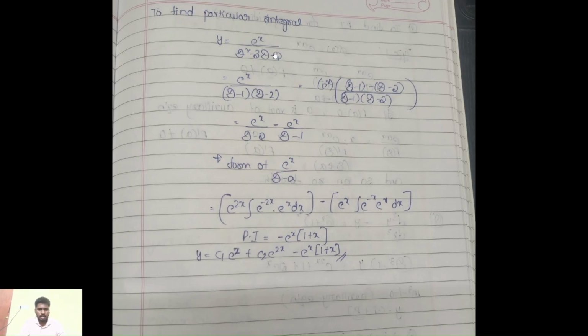So to find the particular integral, 1 and 2 are the roots of the auxiliary equation. So we write e power x applied over (D minus 1) into (D minus 2). Here again, in the numerator, 1 we can write as (D minus 1) minus (D minus 2). On partial fractions, it is split into e power x by (D minus 2) minus e power x by (D minus 1).